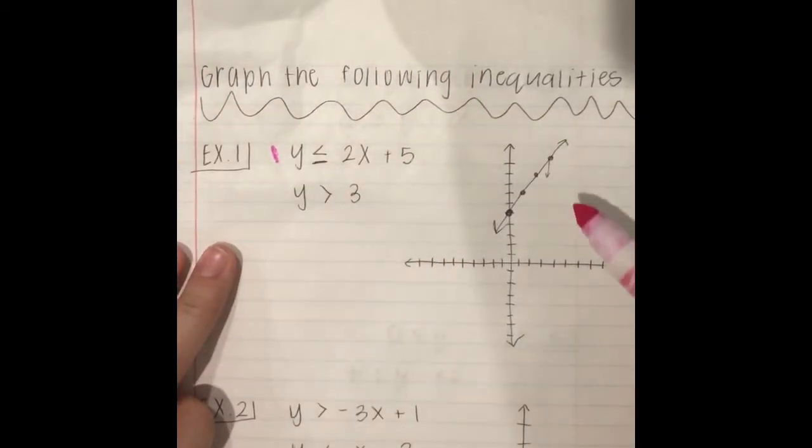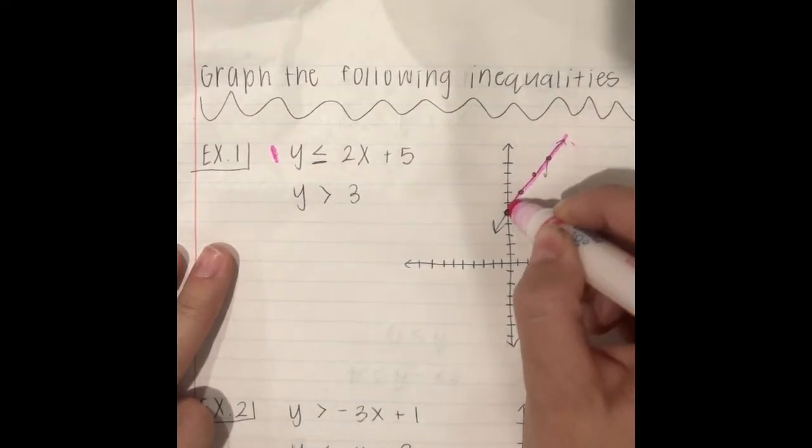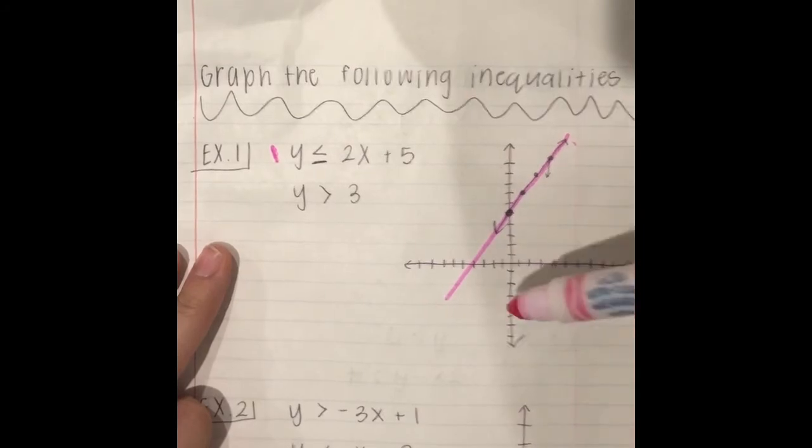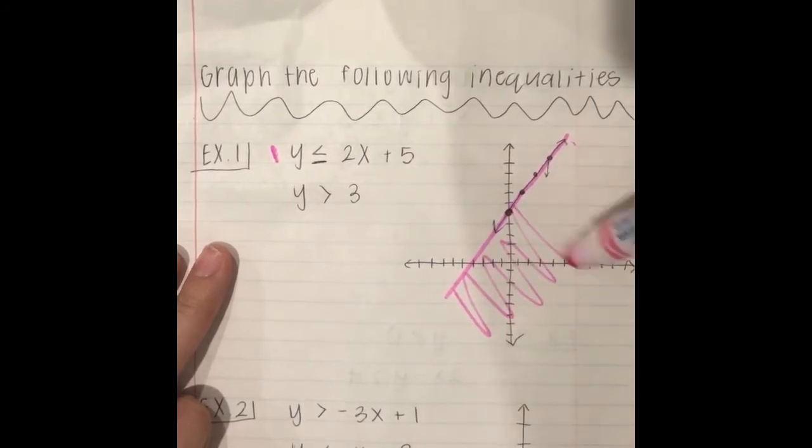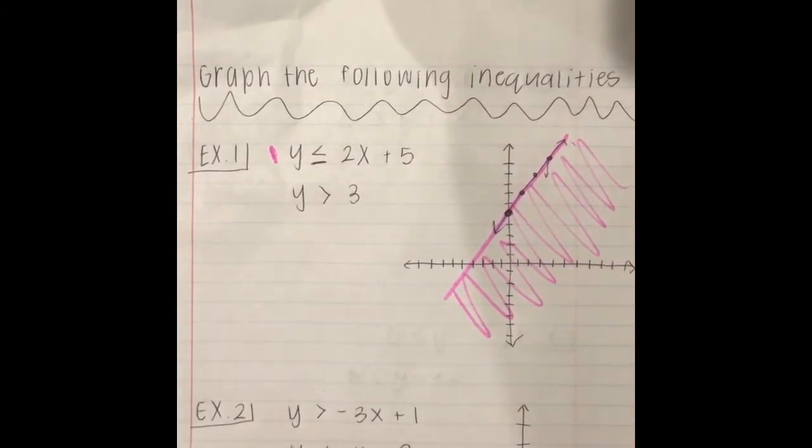We'll do this one in pink. Okay, so it's everything equal to that line, and then also everything lower below the line. Okay, and then we have y is greater than 3.